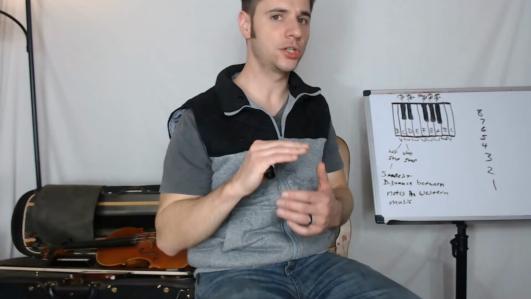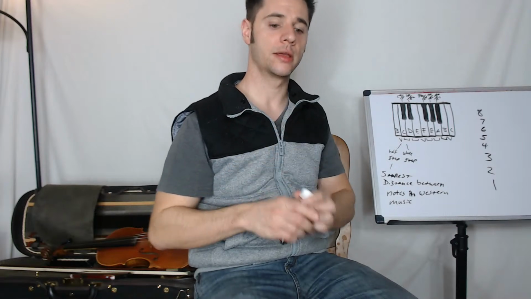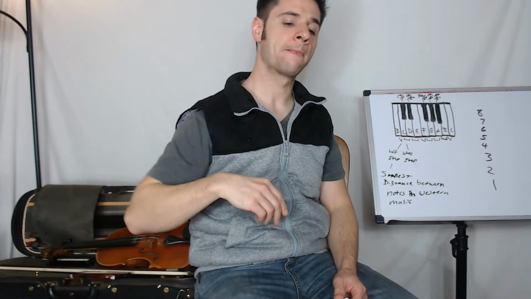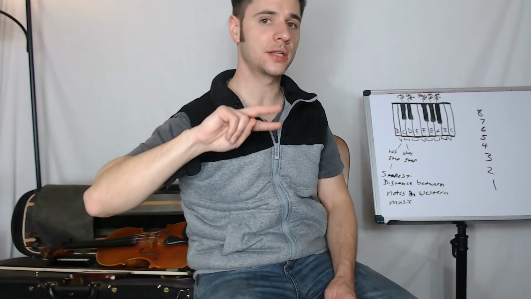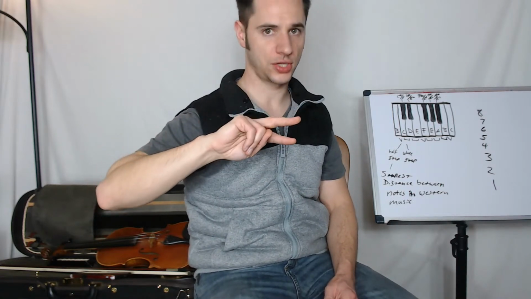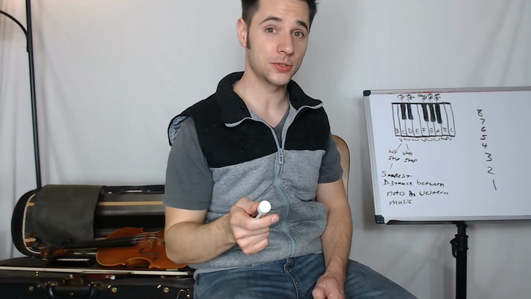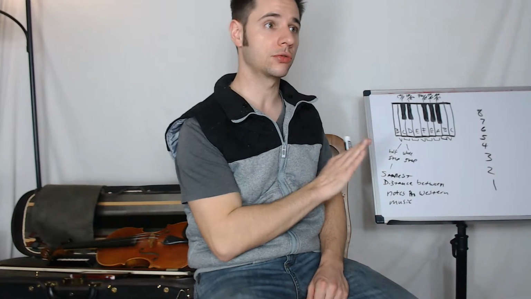Now, imagine bricks being stacked on top of each other. Those bricks are half steps. Half step, half step, half step, half step, half step. If I put two bricks on top of each other, that is a whole step. Very important to get that, because we're going to use whole steps to create larger intervals, and we're going to use whole steps to create scales. I'm going to try to walk us through that here today.